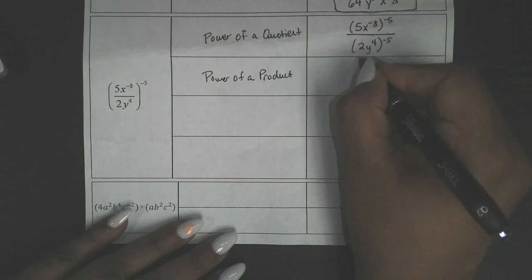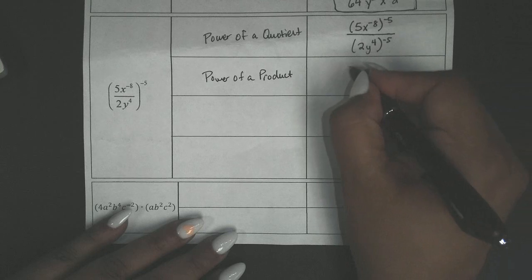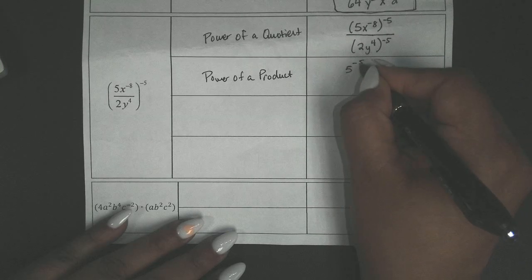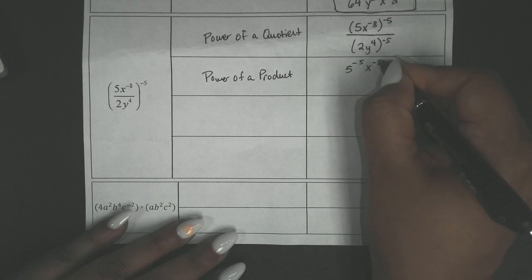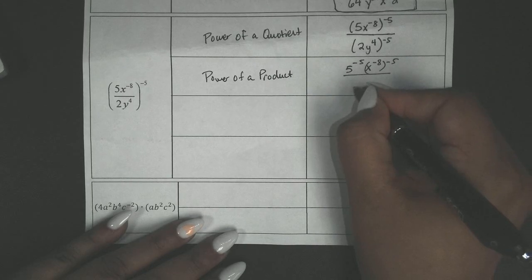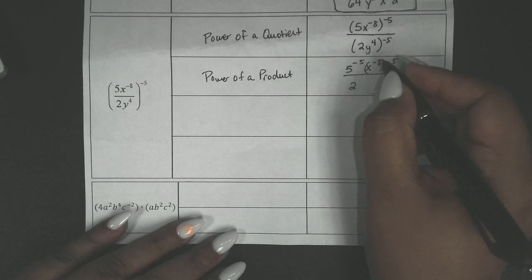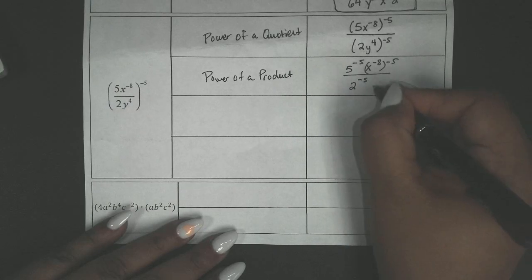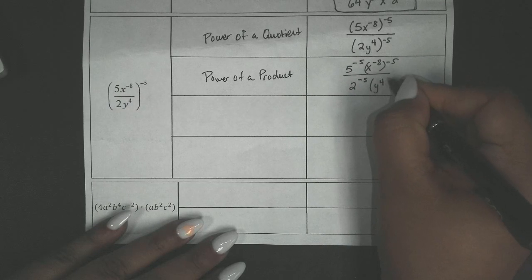So we're distributing that power, per se. Let's do 5 to the negative 5, x to the negative 8 to the negative 5. Then on the bottom, I'm going to do 2 to the negative 5, and then this y to the 4 to the negative 5.